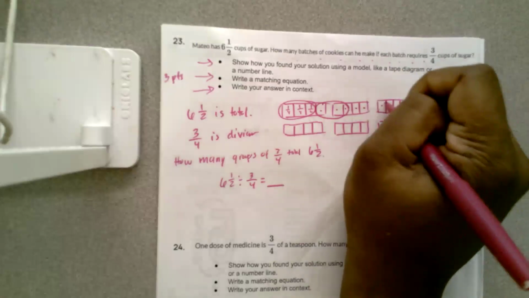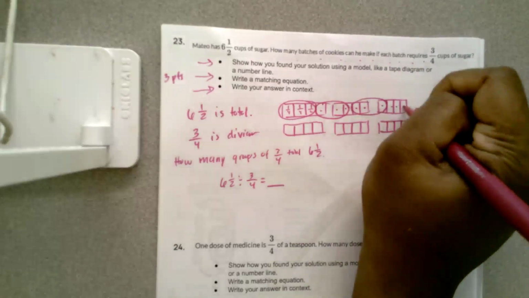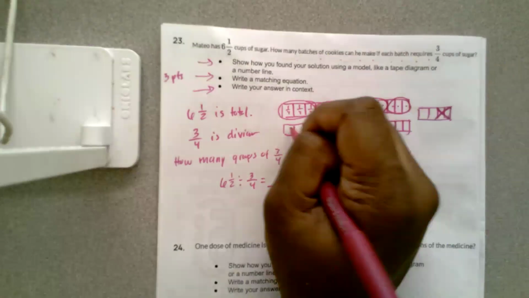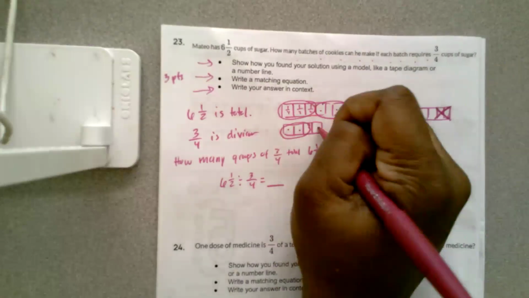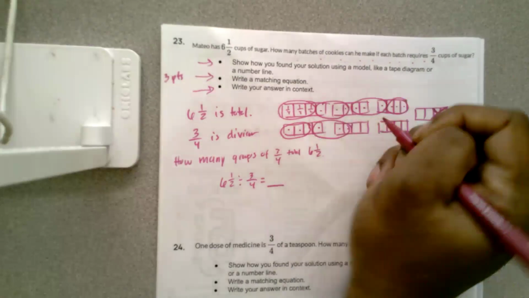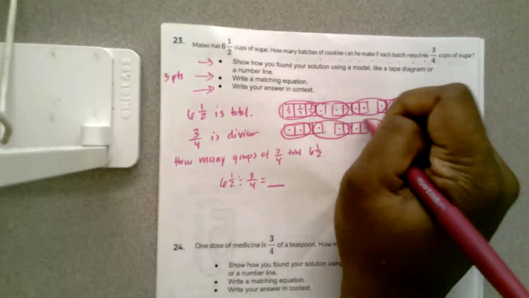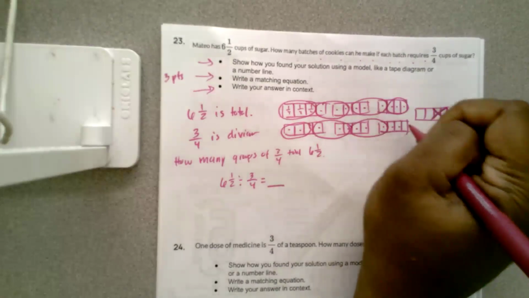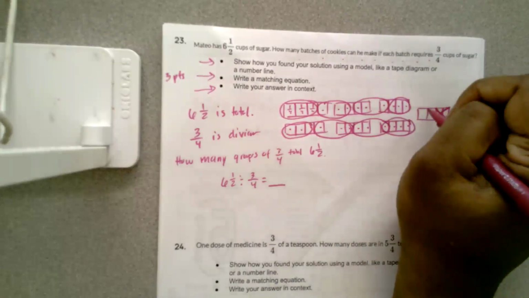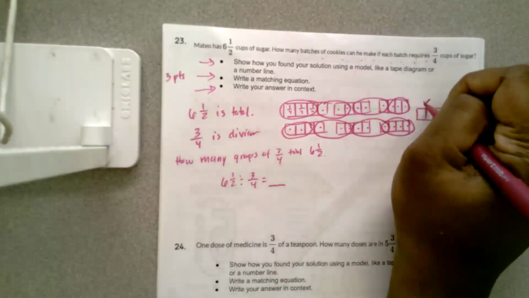1, 2, 3. 1, 2, 3. 4. 1, 2, 3. 5. 1, 2, 3. 6. 1, 2, 3. 7. 1, 2, 3. Oh, but I can't do 3, so this is the remainder.